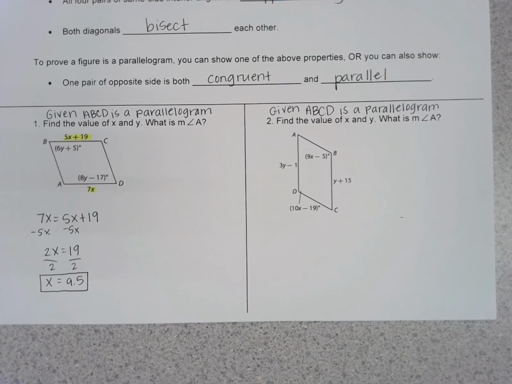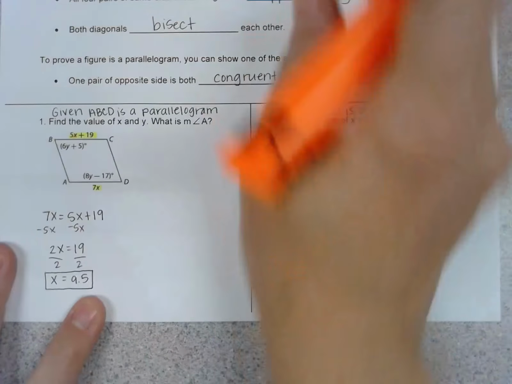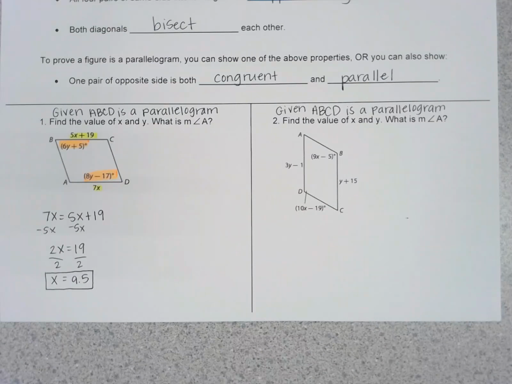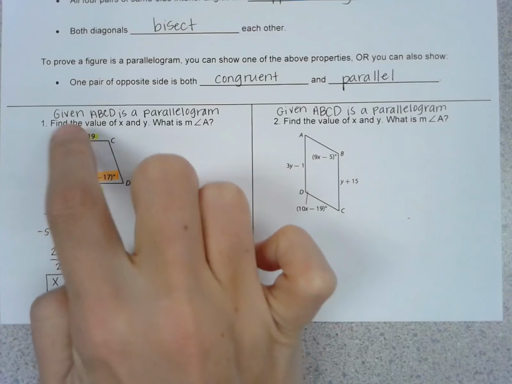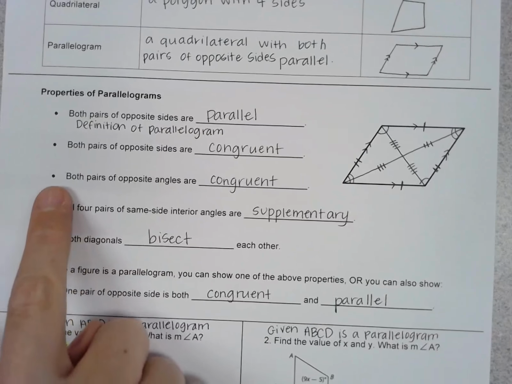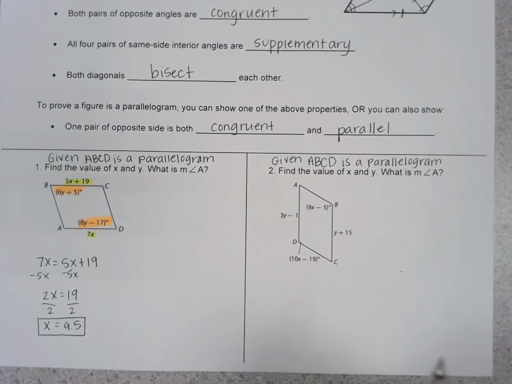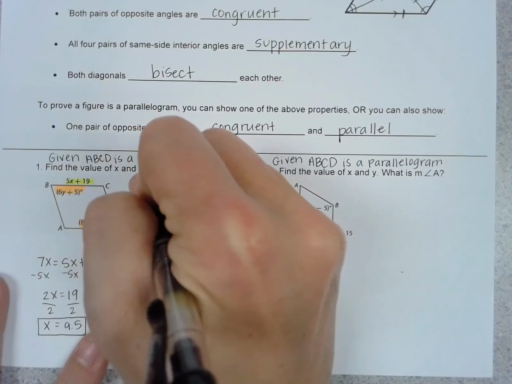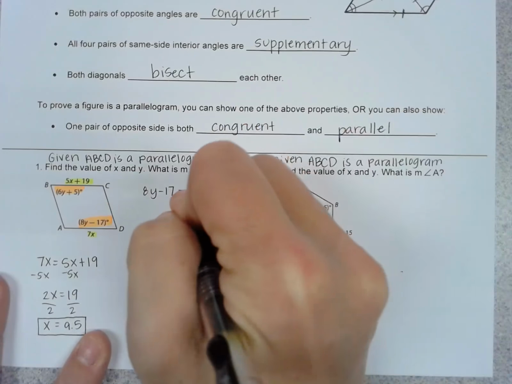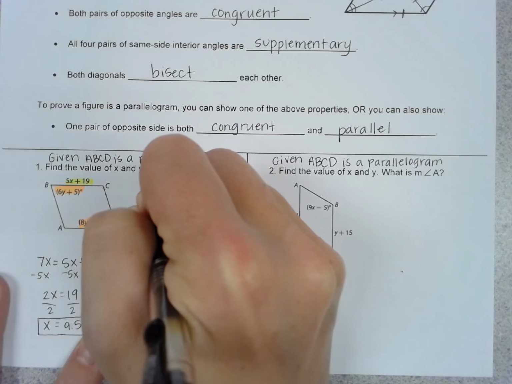When I answer the second part of the question, I'm going to look at what I see written in the picture. So for this one, I have a y right here, and I have a y right here. And so those angles are opposite from each other. They're across from each other in the parallelogram. And this one right here says both pairs of opposite angles are congruent. So when I solve for the orange, when I solve for y, I'm going to set 8y minus 17 equal to 6y plus 5. And then I'll go through and I'll solve for y there.